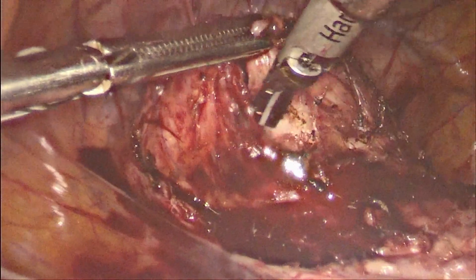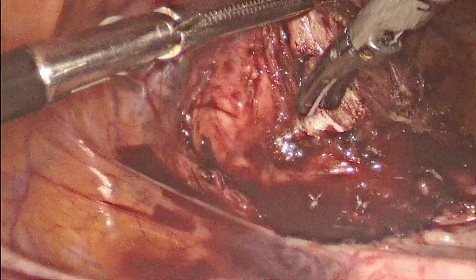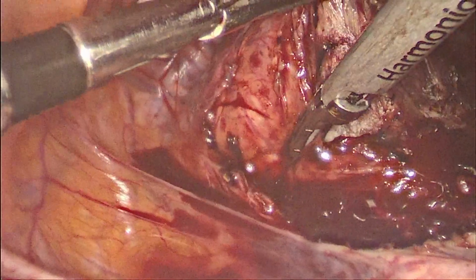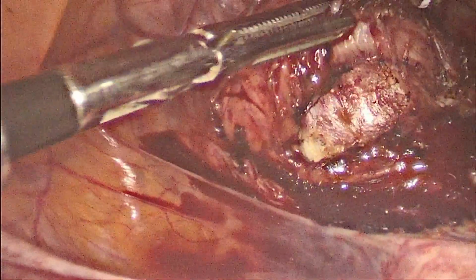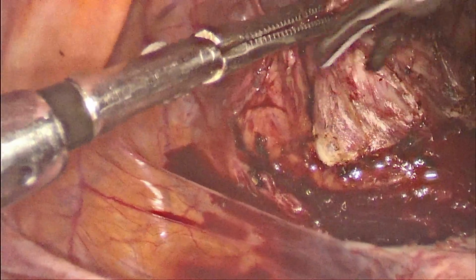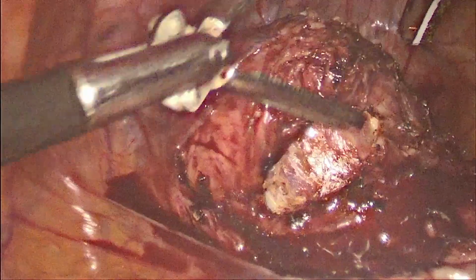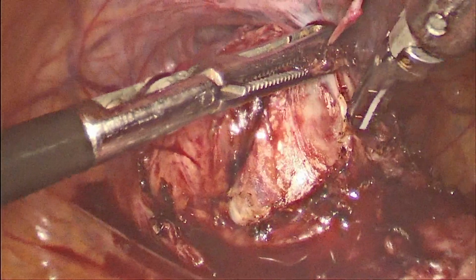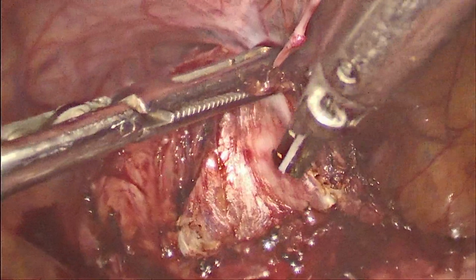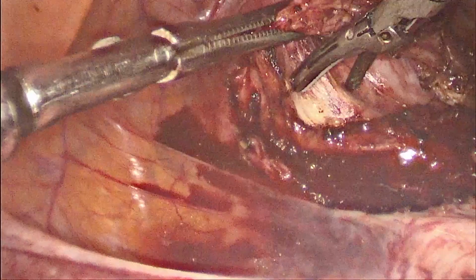A smooth, shiny cervix is very clearly appreciated now. So now that we are in the proper plane, the dissection can go a little faster.